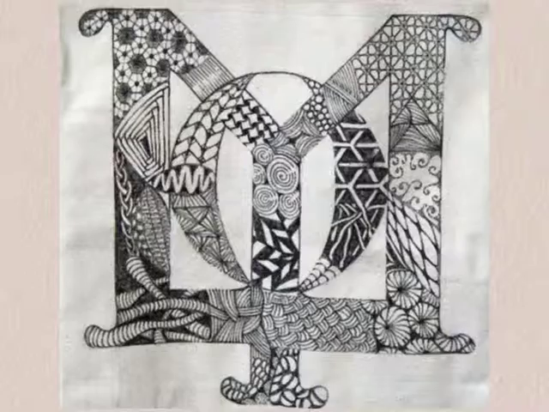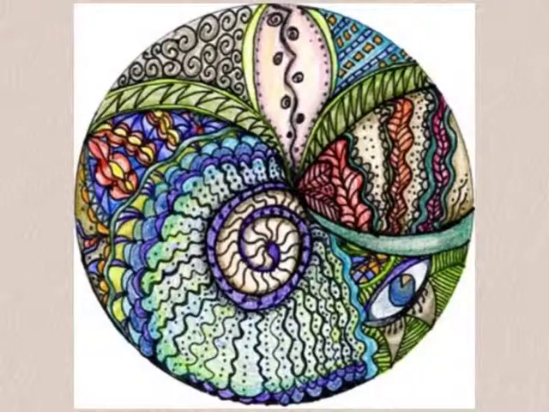Okay, now you can make your name. You can do the letters of your name for your final piece. You can even add color. You could put it within a space, another shape.